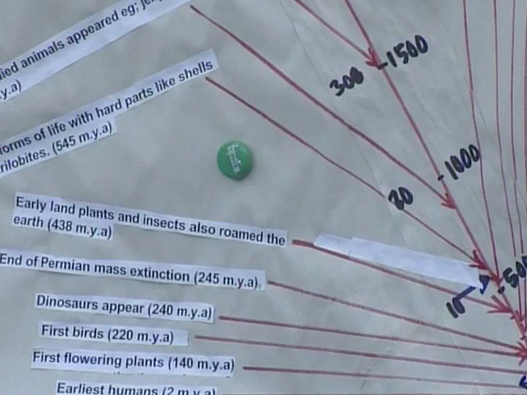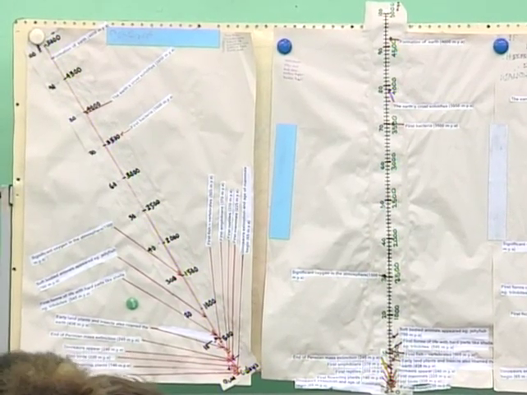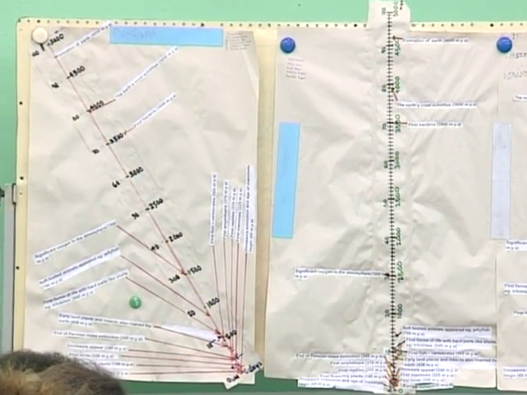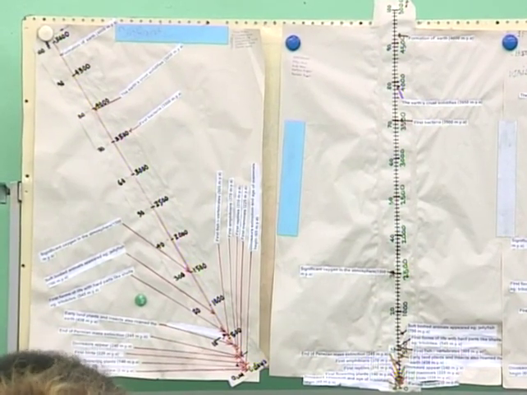Let's go back to the timeline. You see that most of the events are packed together in one side. What can you say about that? Receiving students, tell your teacher.